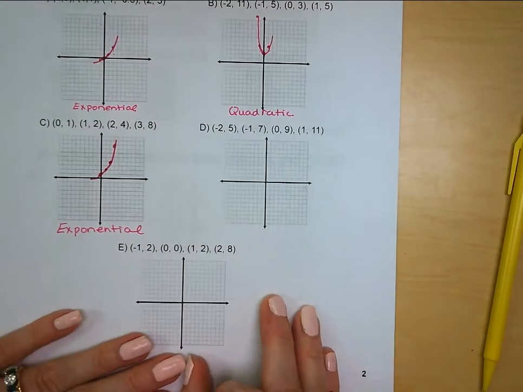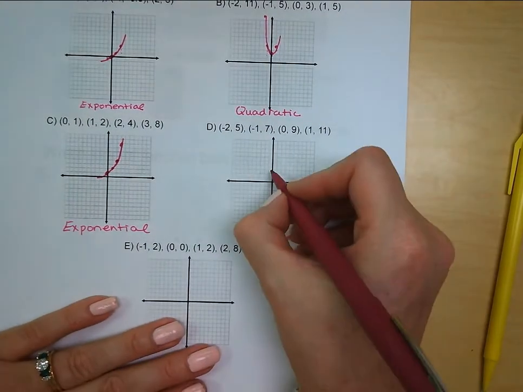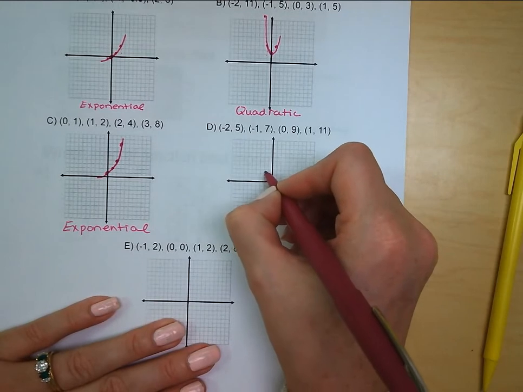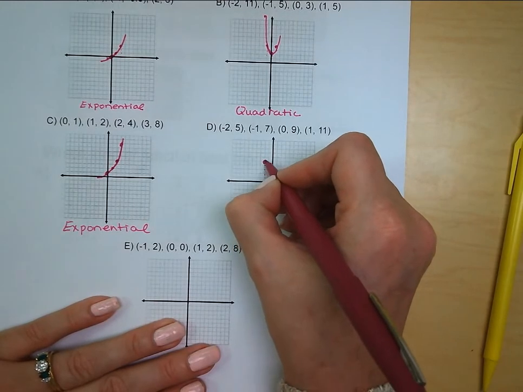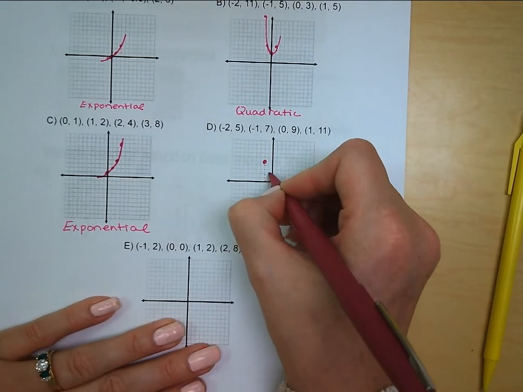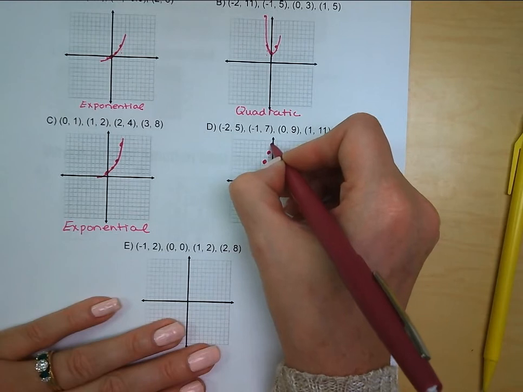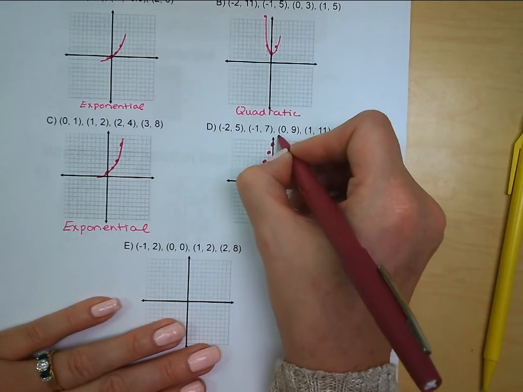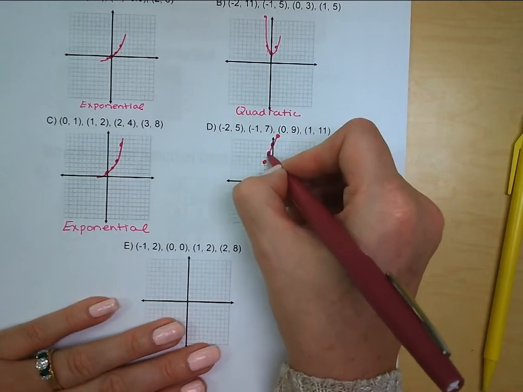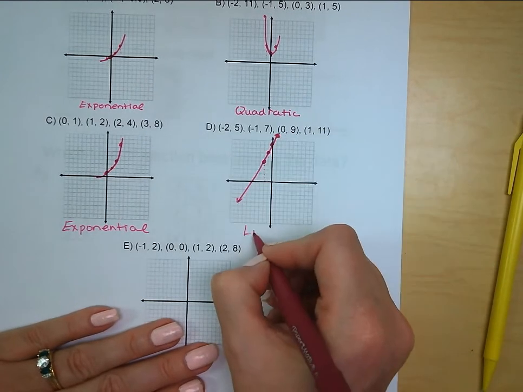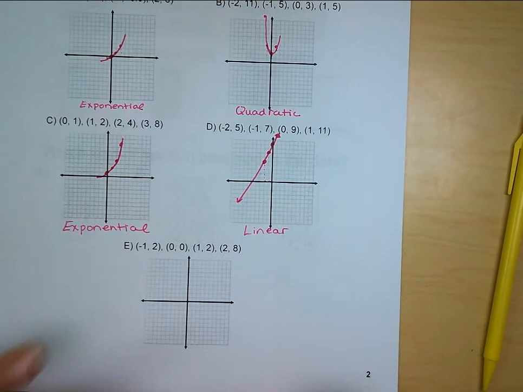Letter D, we're going to start with plotting our points again. We have negative 2, 5, negative 1, 7, 0, 9, and 1, 11. So it'll be a little bit off the graph. That is a straight line, a linear relationship, so that is a linear graph.